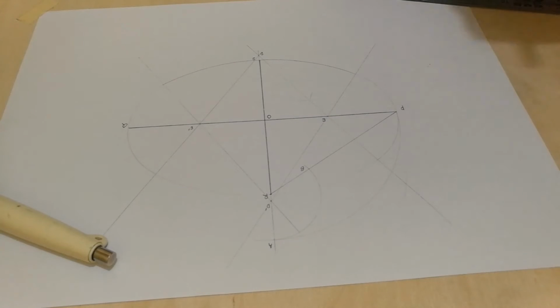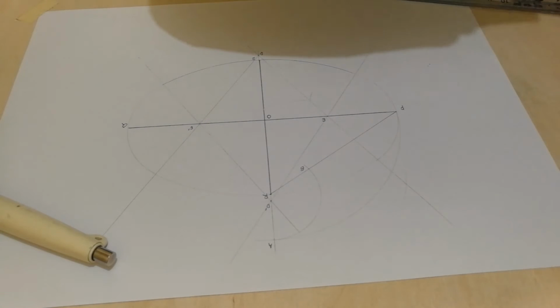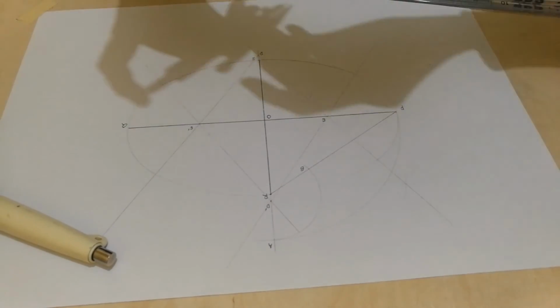So I will use another compass to make it darker.